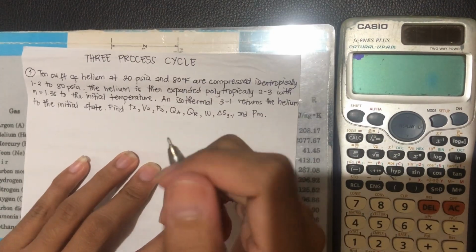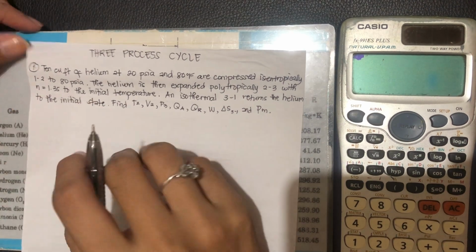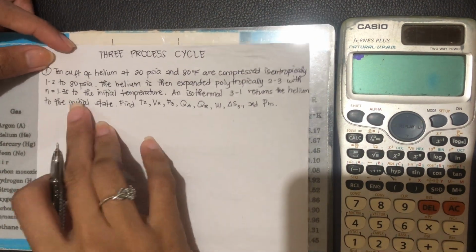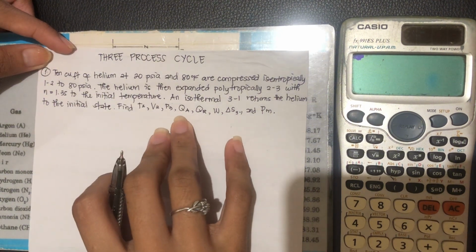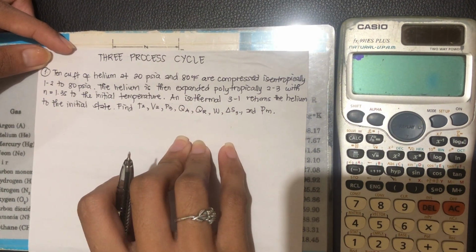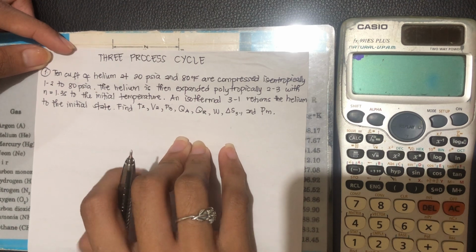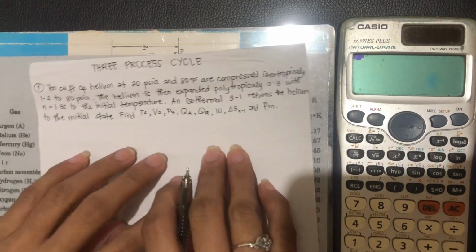So let's proceed to the 3-process cycle. Problem 1: 10 cubic feet of helium at 20 psia and 80 Fahrenheit are compressed isentropically from 1 to 2 to 80 psia.